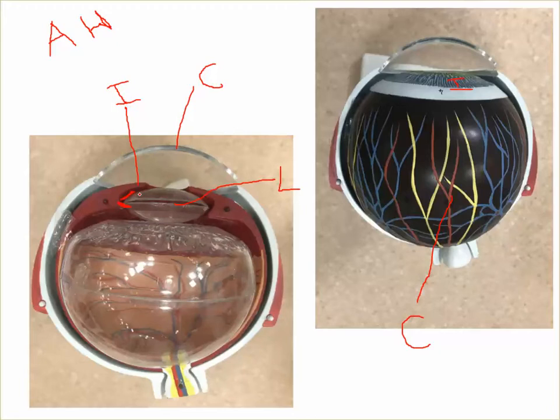Then the fluid will pass through the pupil. This is the pupil. It will enter into the anterior chamber. The anterior chamber is between the iris and the cornea.